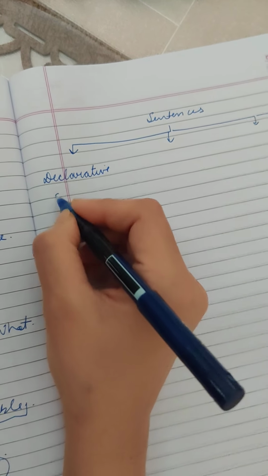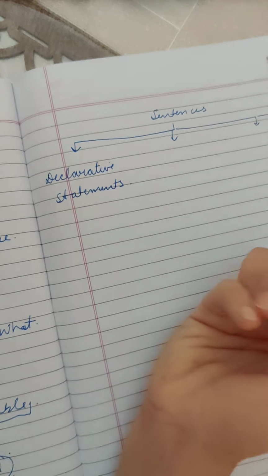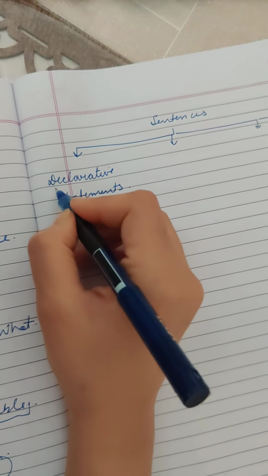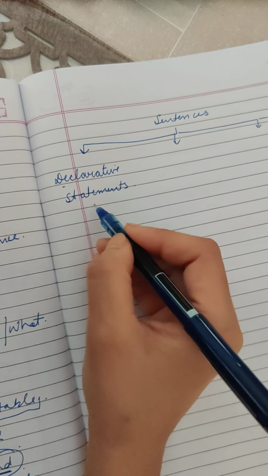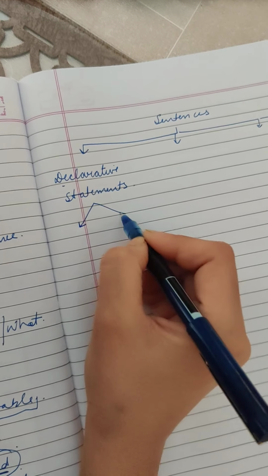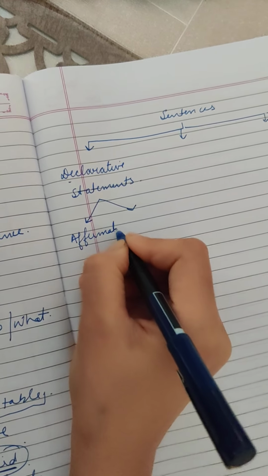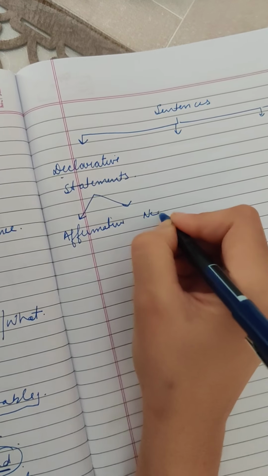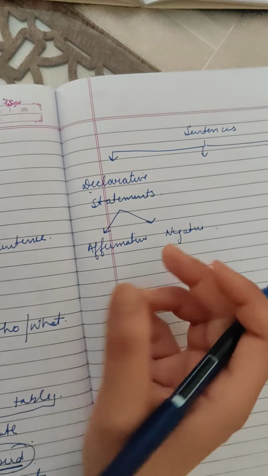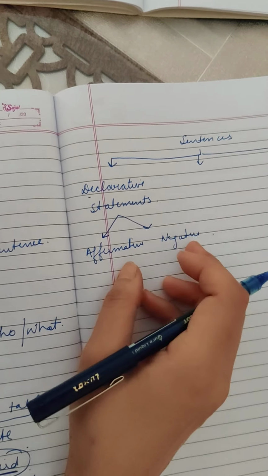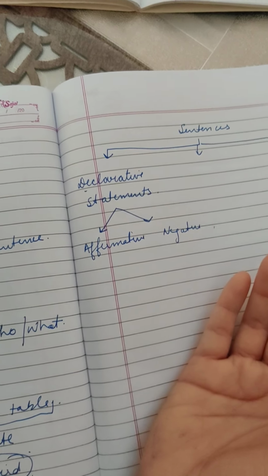Declarative sentences are sentences that make simple statements. They are further divided into two: affirmative and negative. Affirmative means something that is positive in nature. Negative is that something has no or not in its sentence.